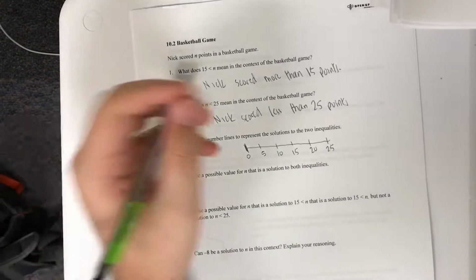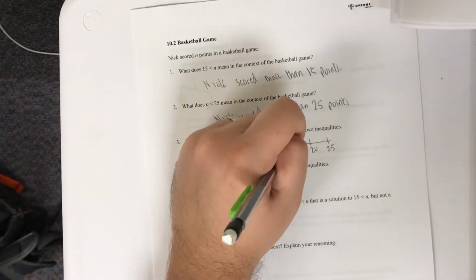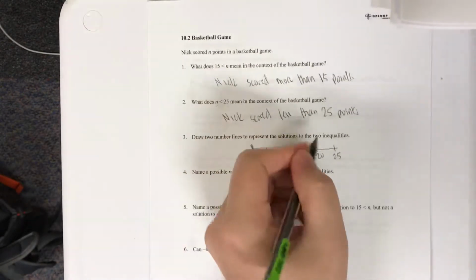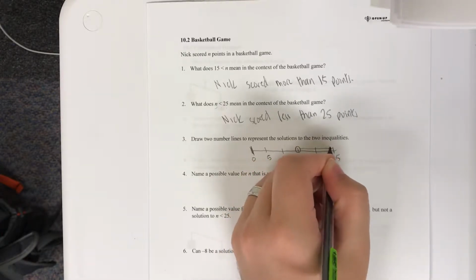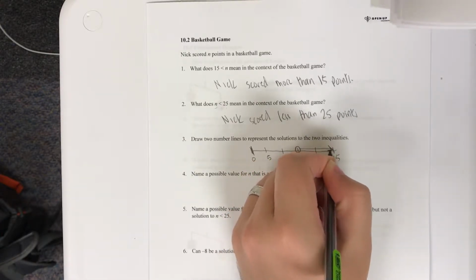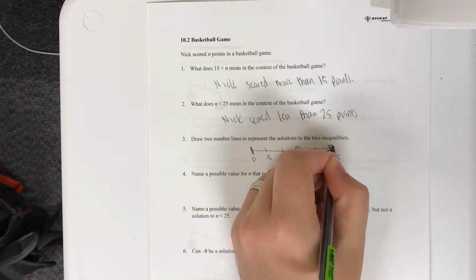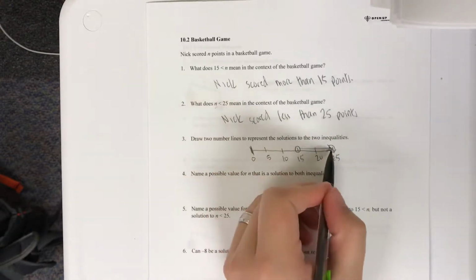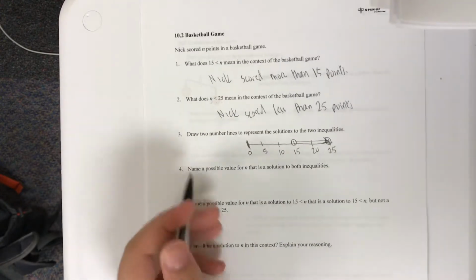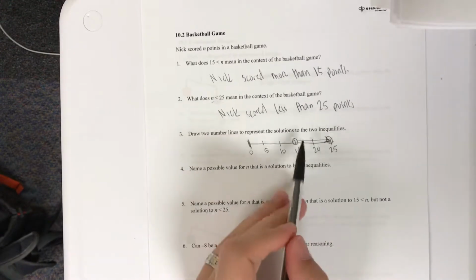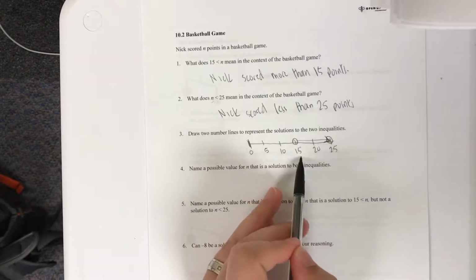And for the first one, he scored more than 15, but it does not include 15, so I'm going to put my open circle, and I'm going to take it to the 25. So what I'm going to do is make one inequality here, and take it to the 25 and put another open circle there, so you can see that his range of points is between 15 and 25. So he scored somewhere in that. Name a possible value. So what is a possible number that's between 15 and 25?